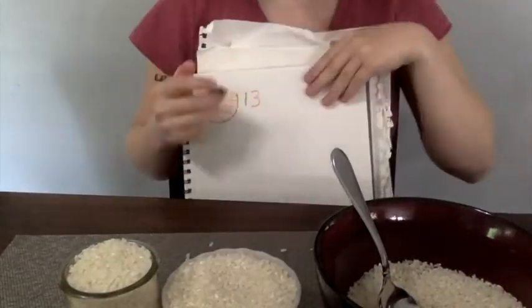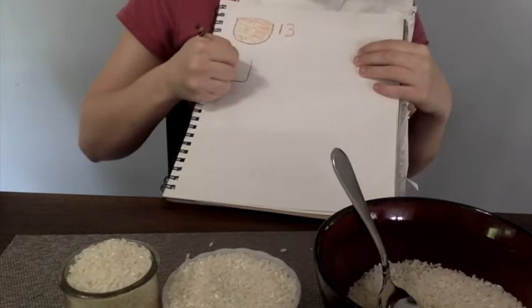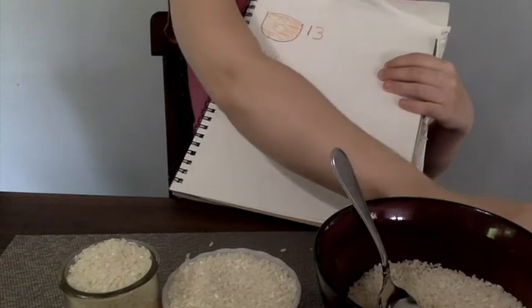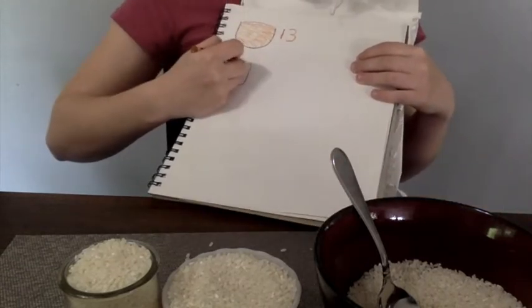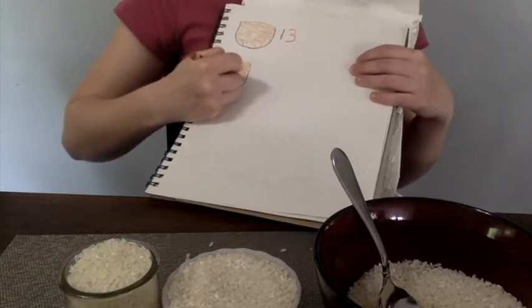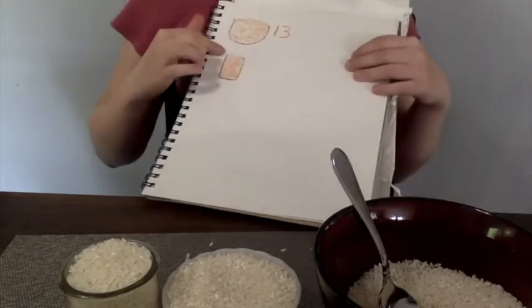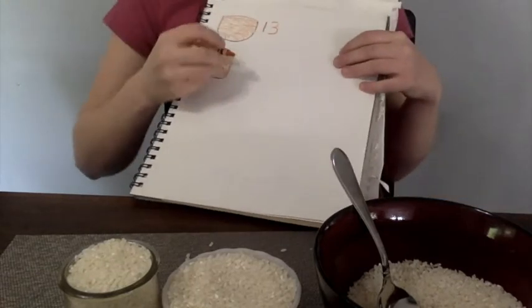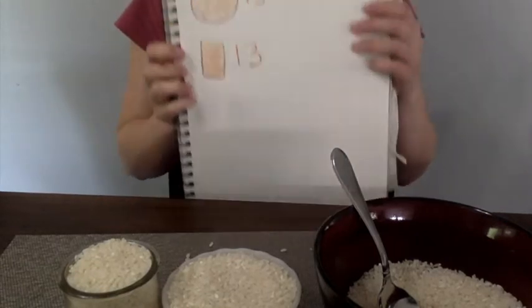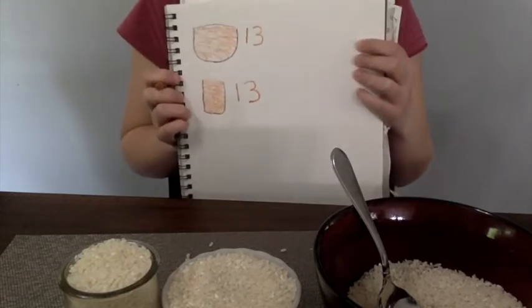So now I'm going to go back to my paper, and I'm going to draw the cup. And I'm going to put how it looks with the rice in it. And it's math, so I'm going to kind of scribble. But maybe later I'll go back and draw beautifully. And then I'm going to challenge myself to write the same number as before because it has the same capacity. How unexpected. I did not anticipate this turn of events at all.